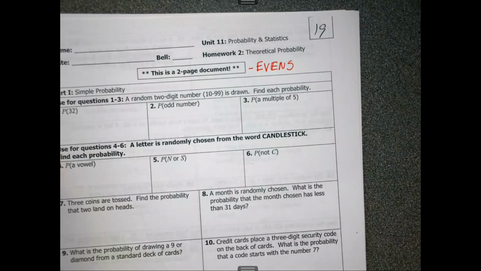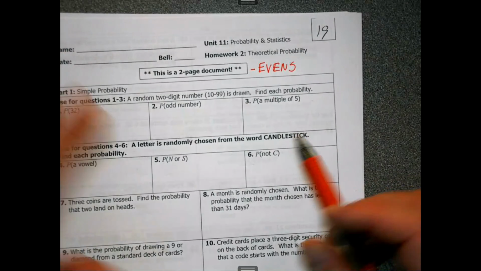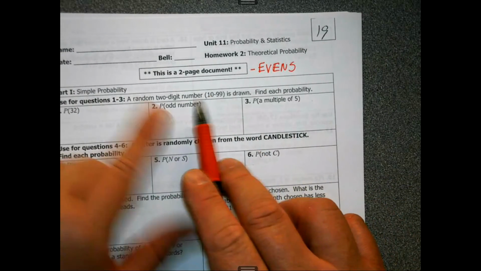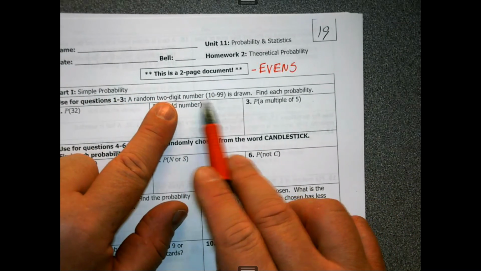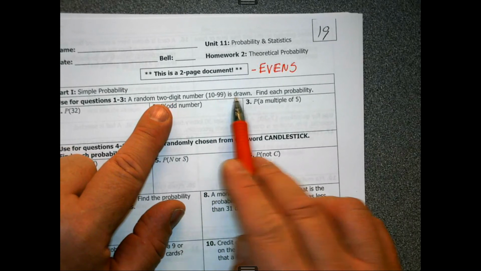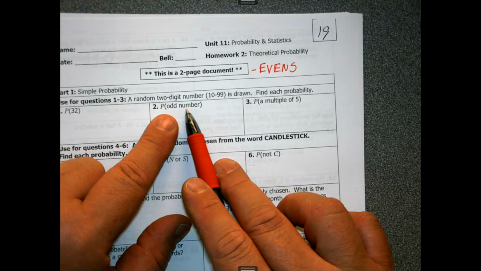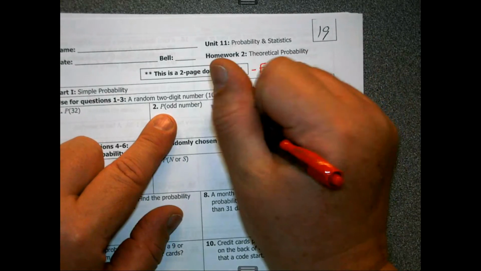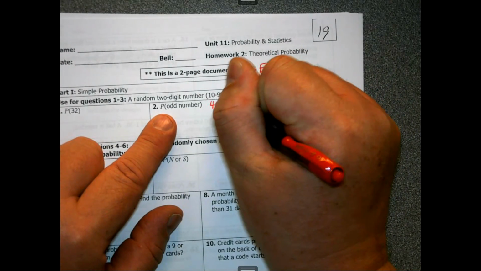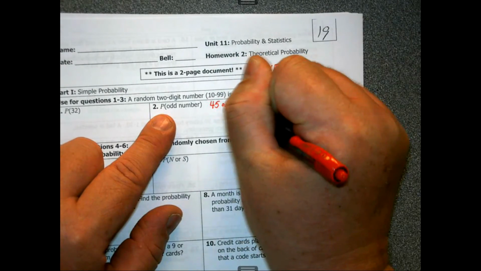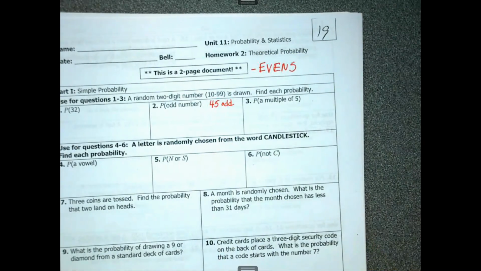I'm going to have to give you some data here because my last class was throwing fits. Okay, it says a random two-digit number 10 through 99 is drawn. Find the probability of an odd number. There are 45 odd numbers between 10 and 99.